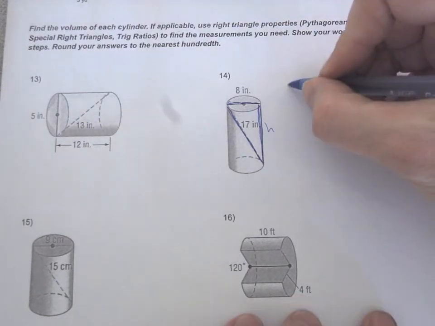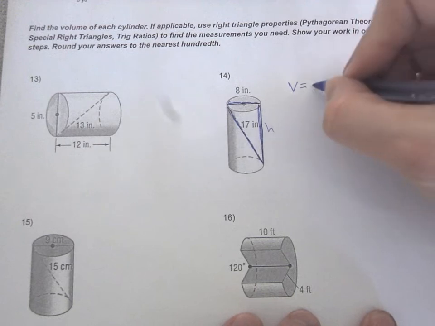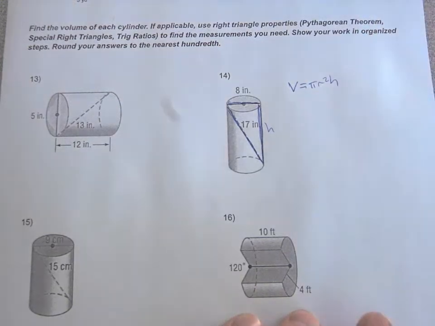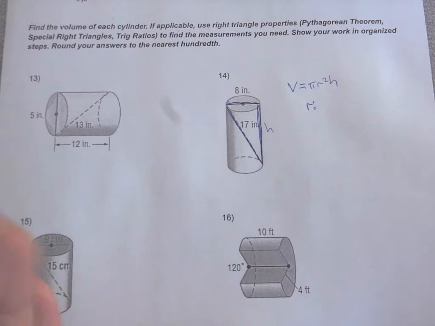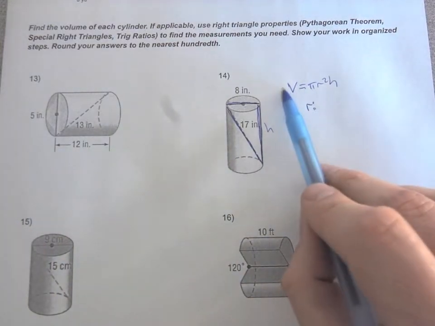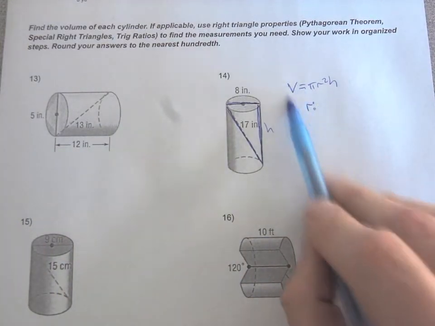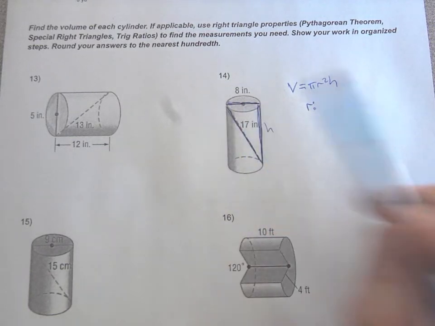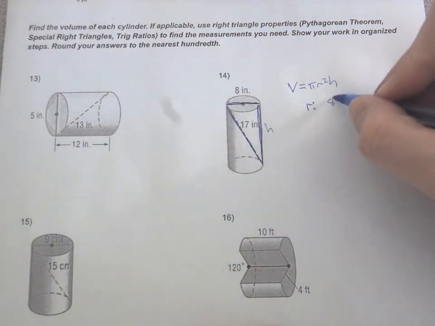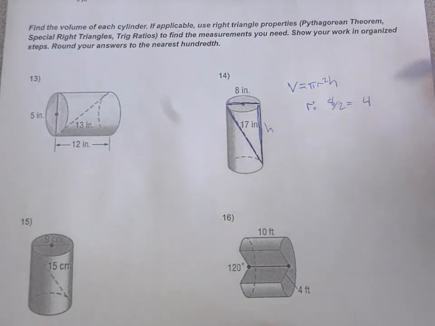Start with the original problem. You want to find volume, pi r squared h, right out of the formula. Then start listing all the stuff that you know. For example, I need r, and what I did is I indented a little bit. This is the problem, but I have a sub-problem, so I'm finding the radius. Notice this is not the radius, it's the diameter, but I can get to the radius pretty easily by dividing by 2. So the radius is 4.